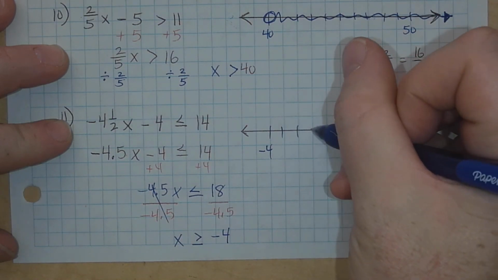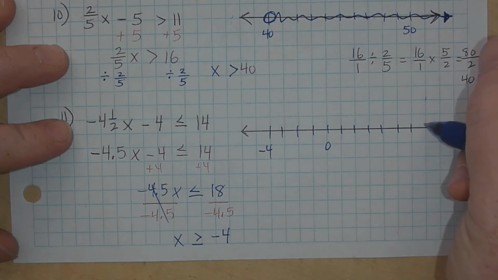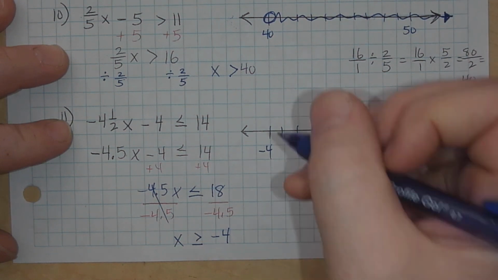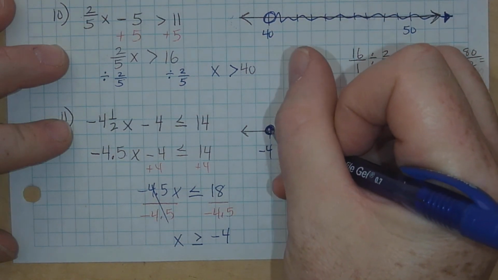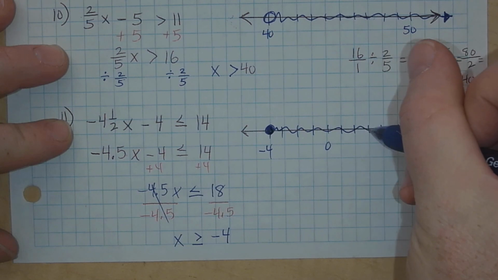Negative 3, negative 2, negative 1, 0, 1, 2, 3, 4, 5, 6, 7. So we're going to be a closed circle because x can be greater than or equal to negative 4. So it can be equal to. So that's going to be closed. And we're going to go to the right.